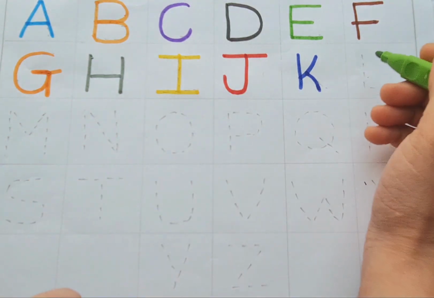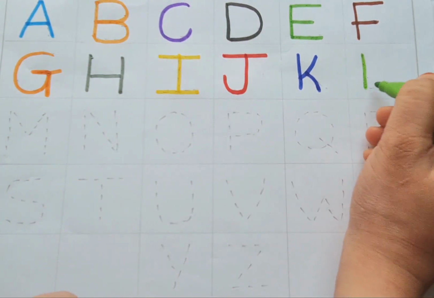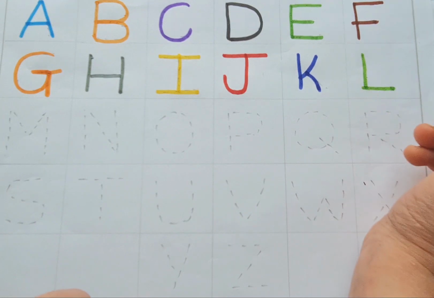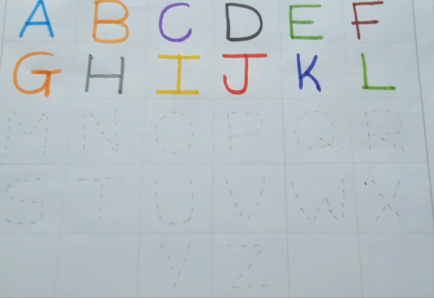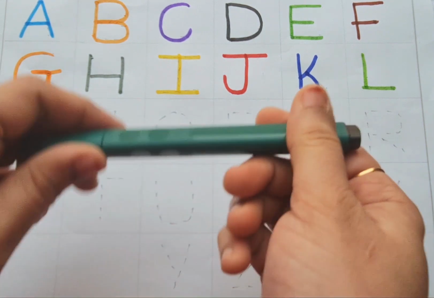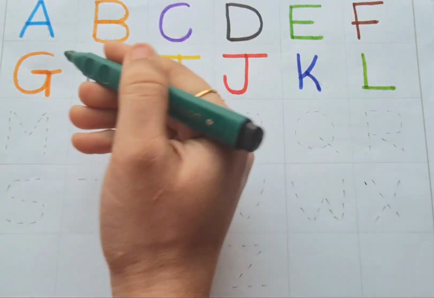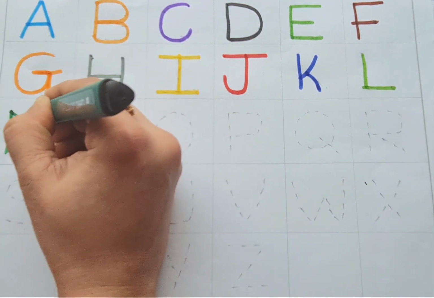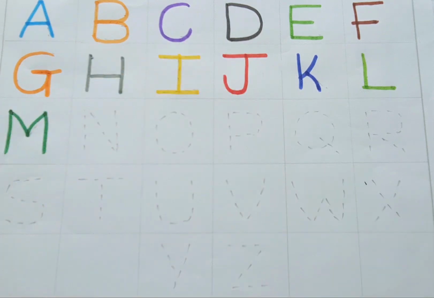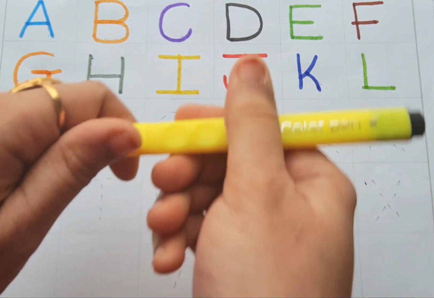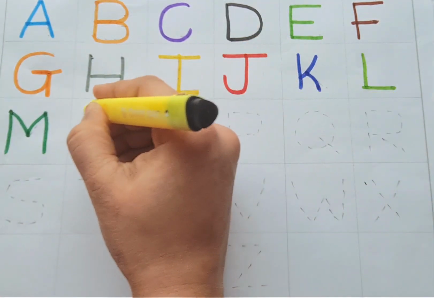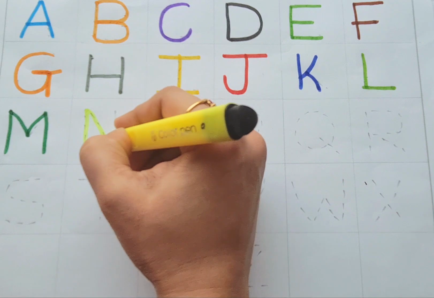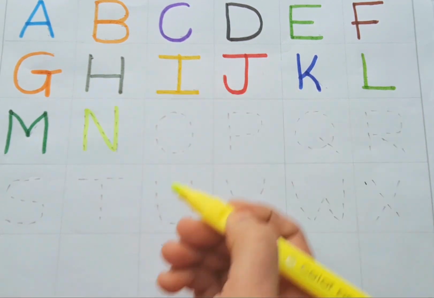Green color. L. L is for lemon. Dark green color. M. M is for mango. Yellow color. N. N is for nest.